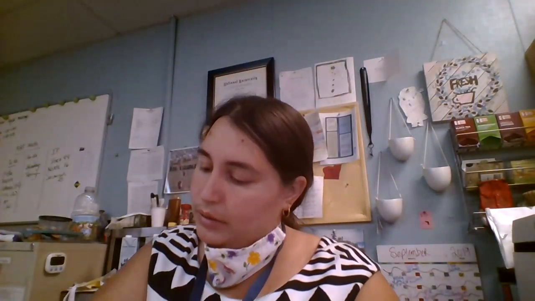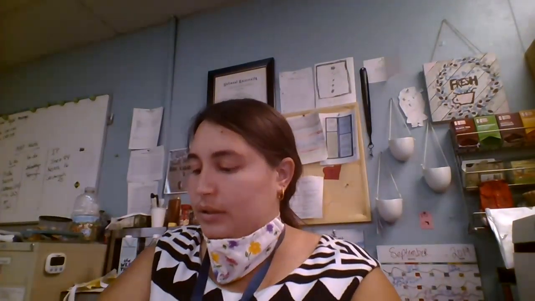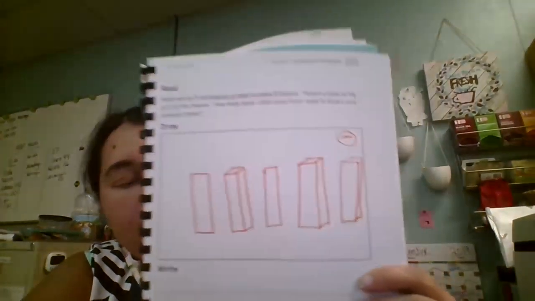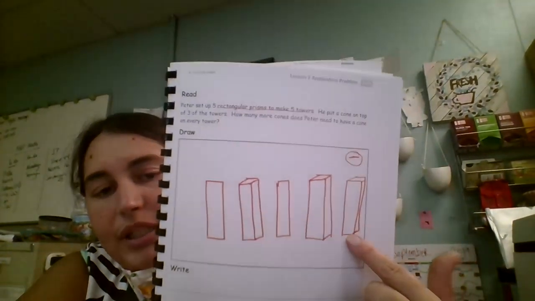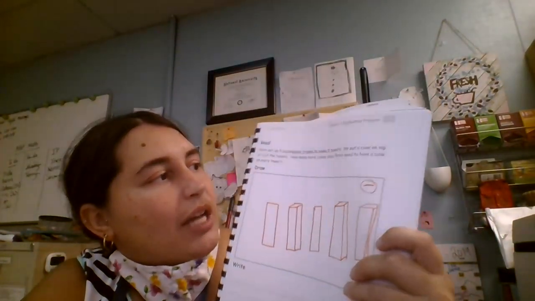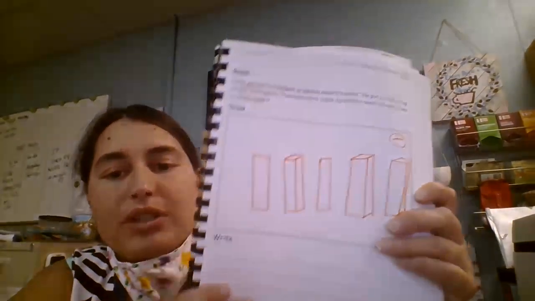So here's 2 towers, 3 towers, 4 towers, and 5 towers. So here are Peter's 5 towers. The next part, it says he put a cone on top of 3 of the towers. So did he put them on top of all? No, he put them on top of 3 towers.